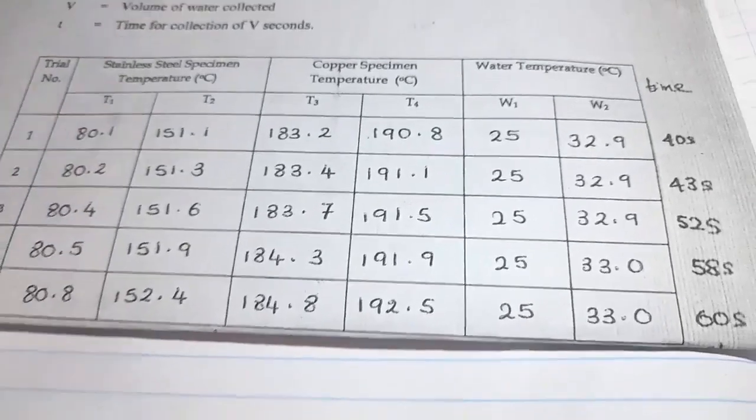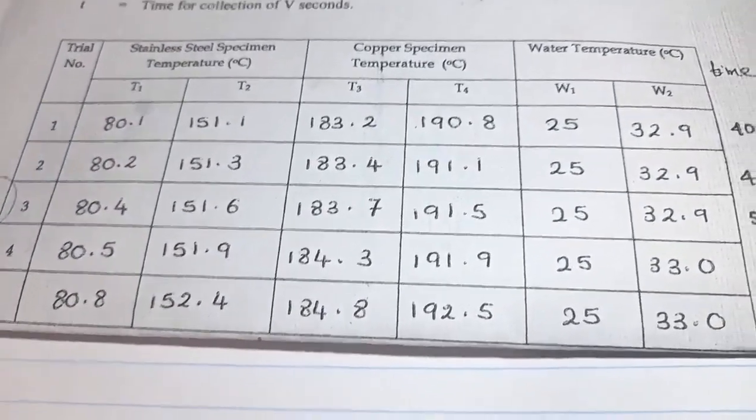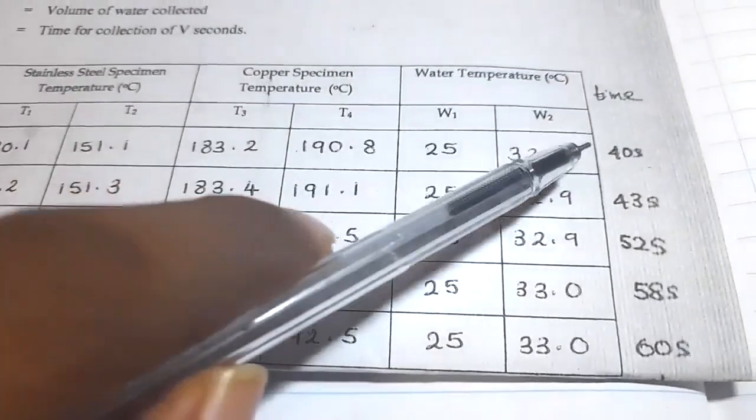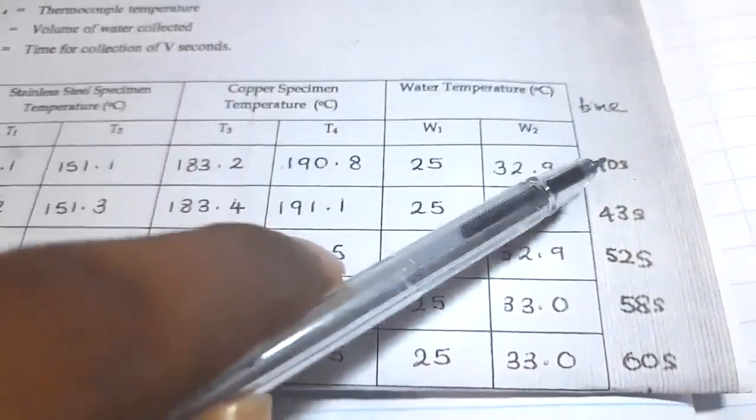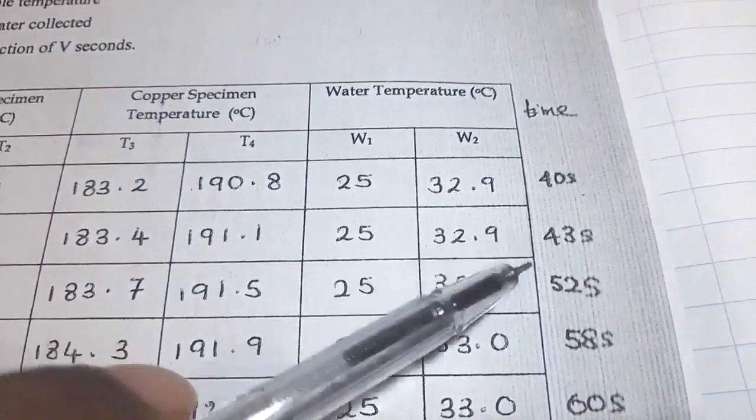Now I have some results for 5 different trials: trial number 1, 2, 3, 4 and 5. Here you can very clearly see that the time taken to collect 200 milliliters of water is 40 seconds in trial number 1. In trial number 2, it is 43 seconds.